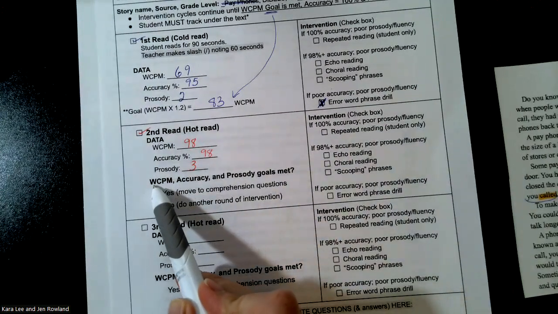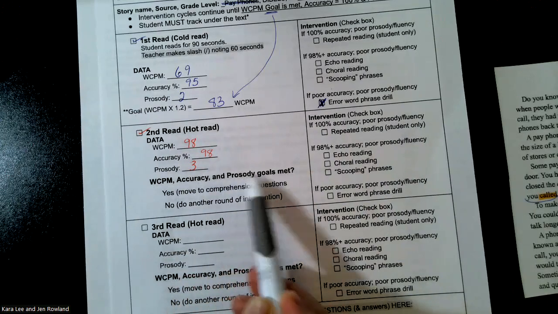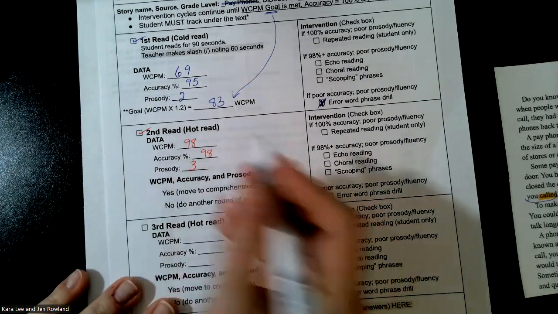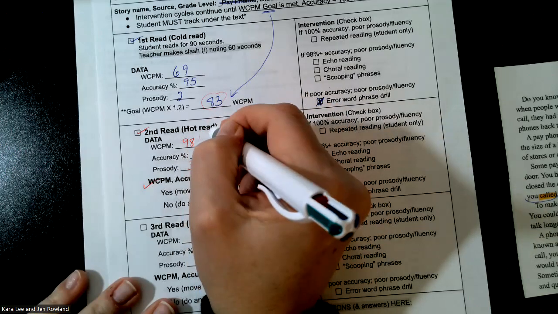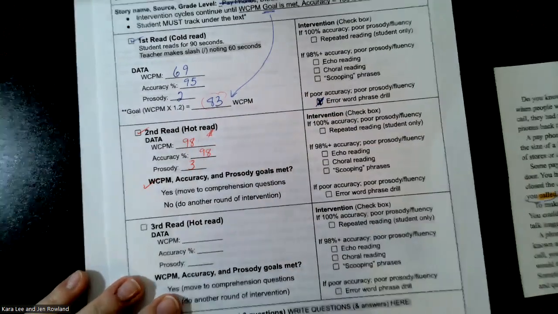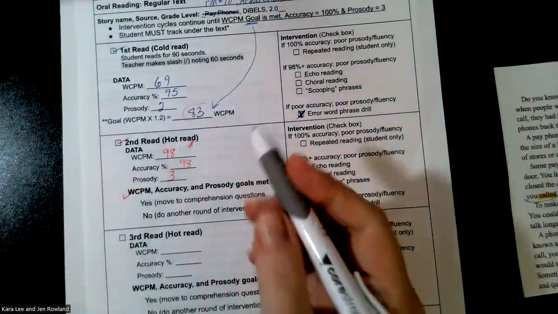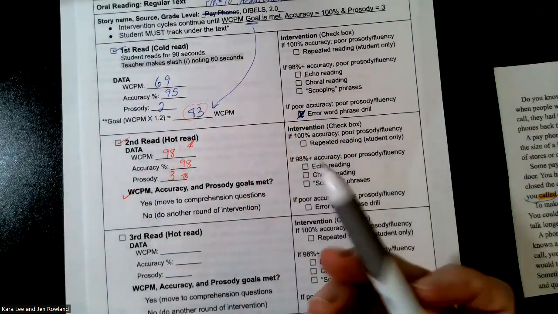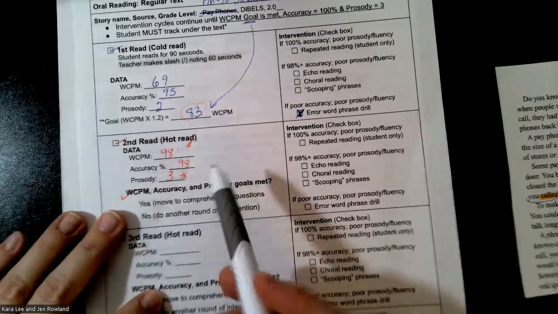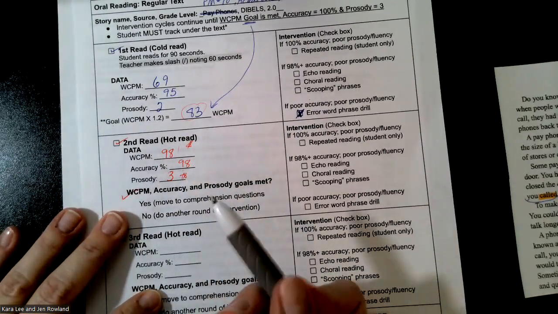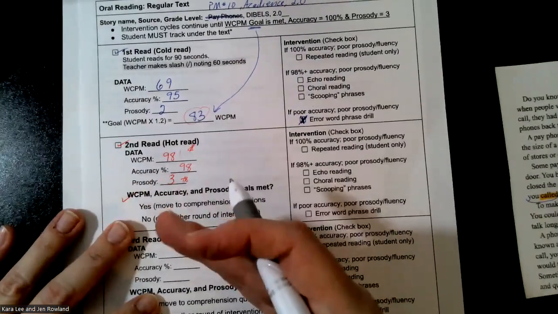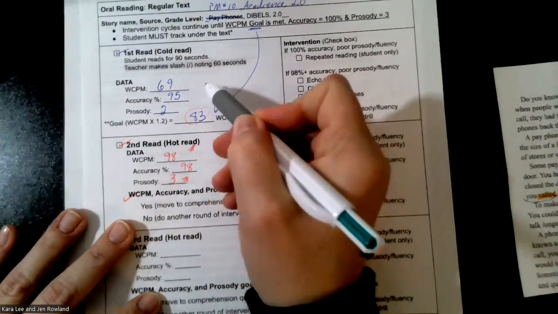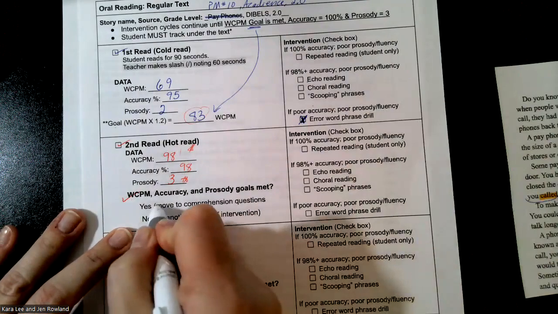And now I can ask myself, are the words correct per minute, accuracy, and prosody goals met? Well, words correct per minute, that one was met because what was our goal? 83, and they got 93. So yay! However, their accuracy is still not at 100, right? Because remember, the goal is 100. So this is a no, but this is a yes. So prosody of 3, just accuracy was still at less than 100. Sometimes depending on how much time is left, which there should be if you've only done one read and one round of intervention, we're going to say no, they do.